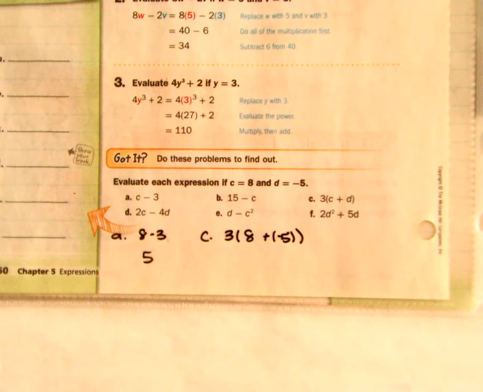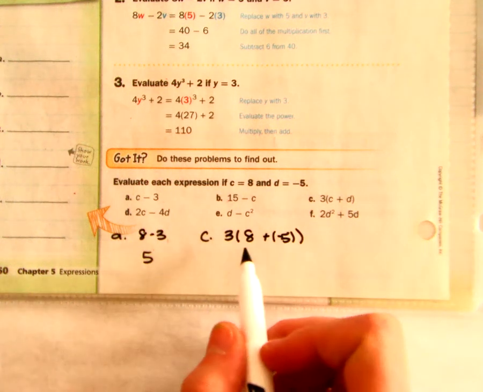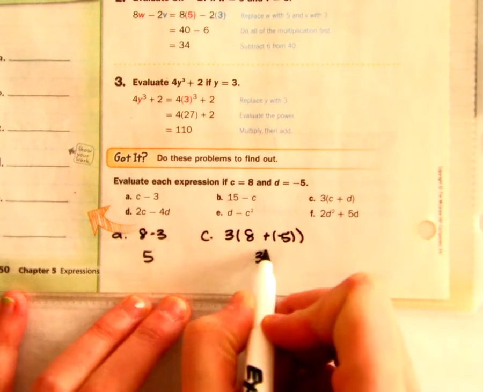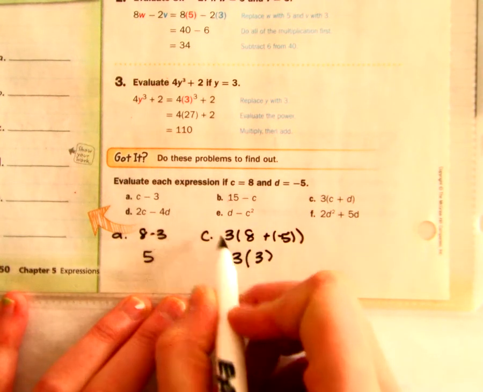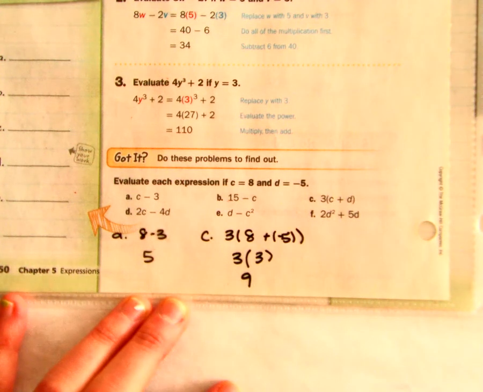So do I have another set of parentheses? Do I have exponents? Multiply, divide, add, or subtract. Well, all I'm doing is adding here. So I have 8 plus negative 5. So 8 plus negative 5 is 3. And then I bring down my times 3. Then 3 times 3 is 9.